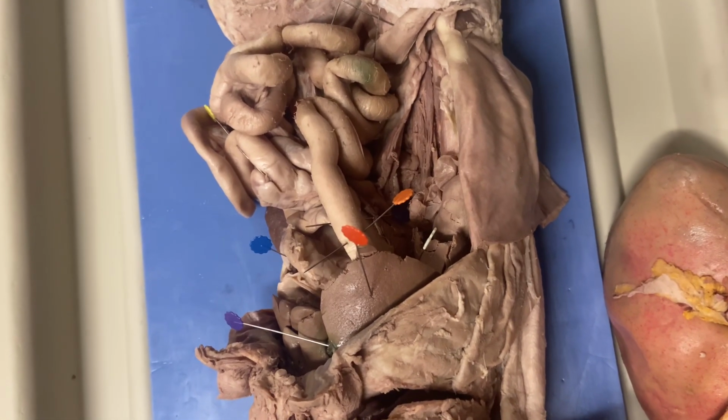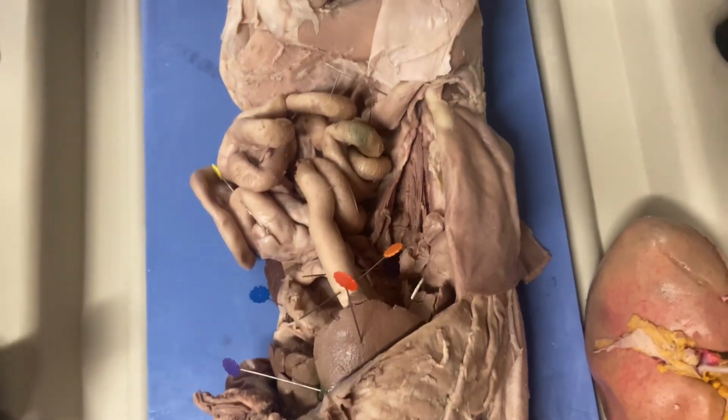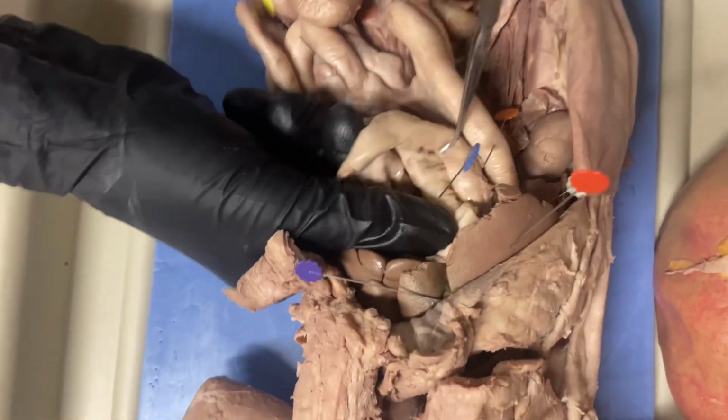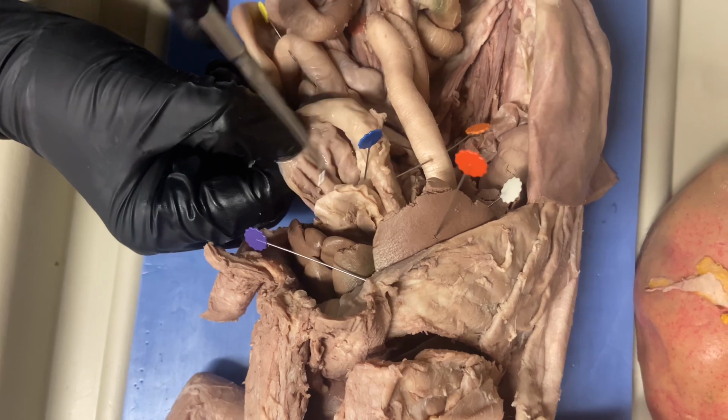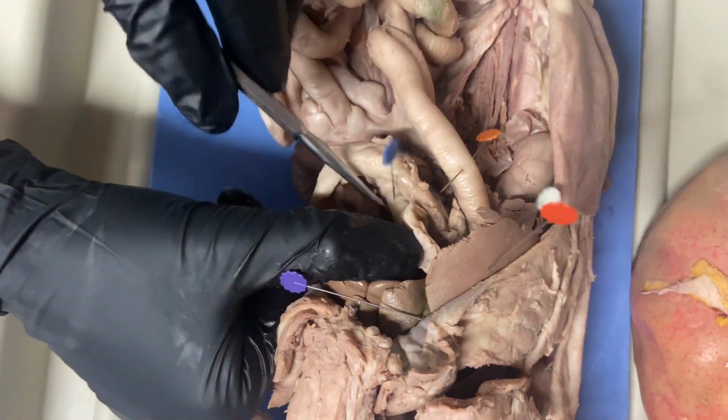This is part 2 of the cat digestive system tutorial. First off is the rugae. The rugae are folds in the muscle lining of the stomach that allow for expansion when the stomach fills with food.